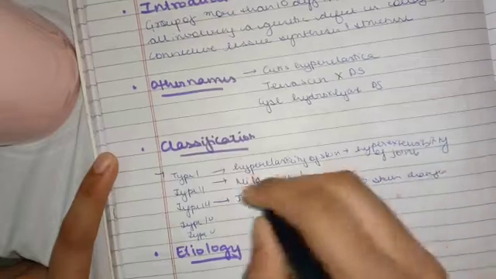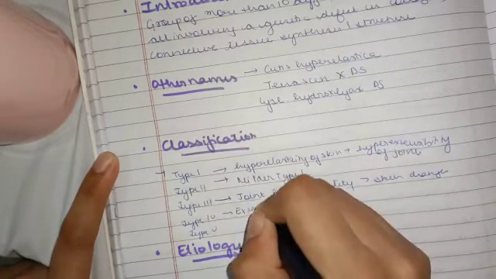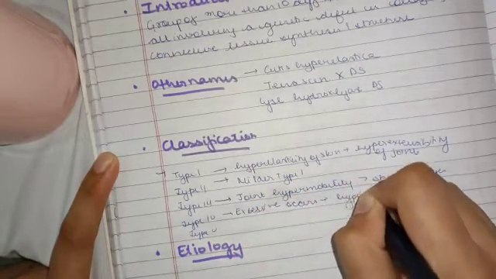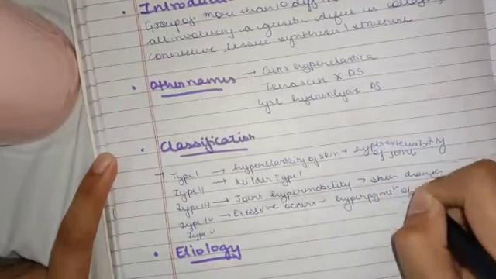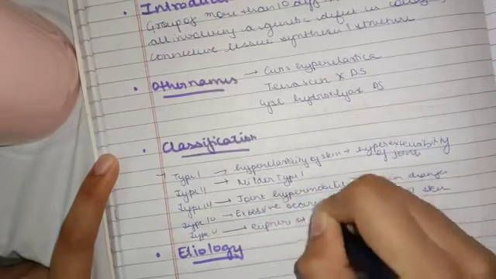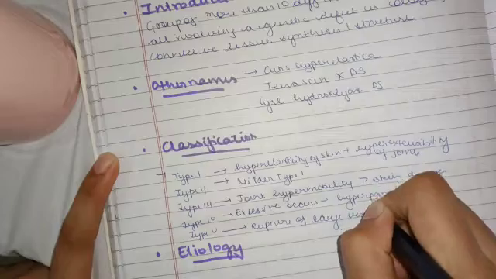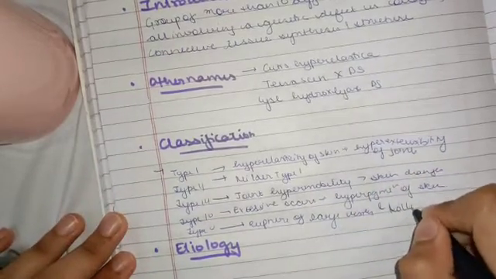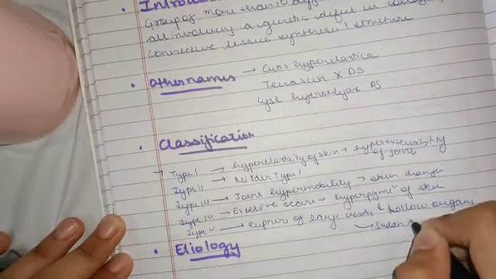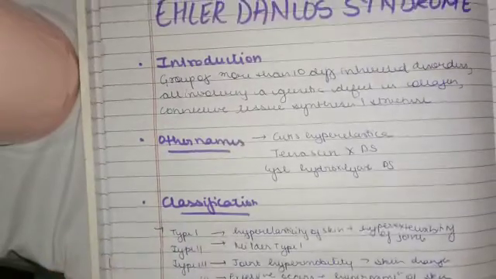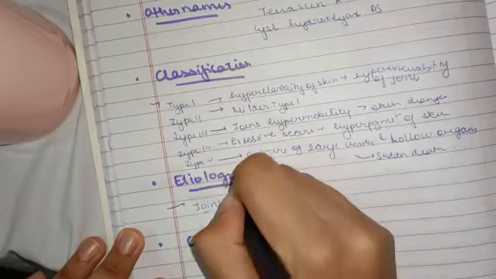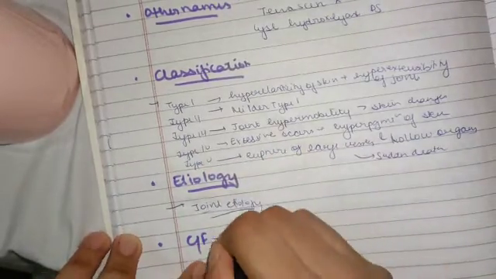Then in the next one, you will see skin changes, so there will be excessive scars and hyperpigmentation of skin. In type 5, you will see rupture of large vessels and hollow organs, leading to sudden death. All right, so now coming on to the etiology. In etiology, all of them share a joint etiology, that is basically the defect in connective tissue. Now coming on to the clinical features.